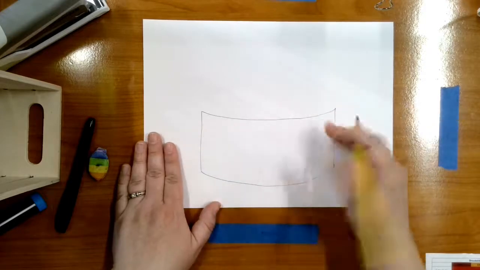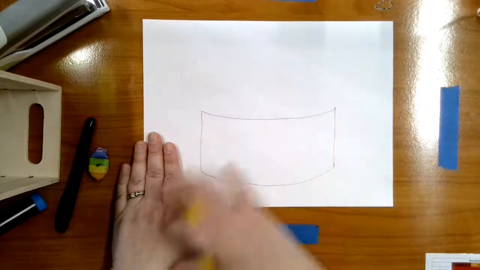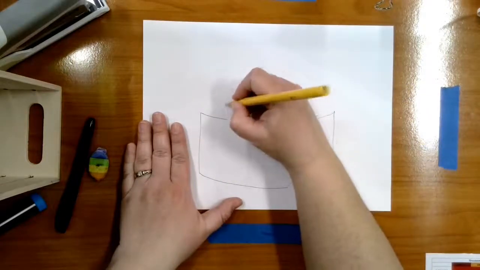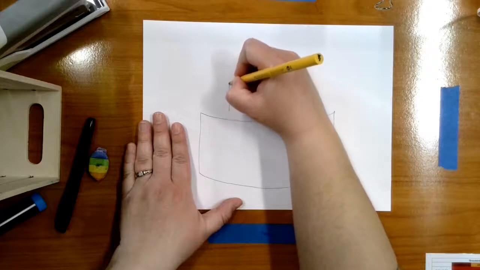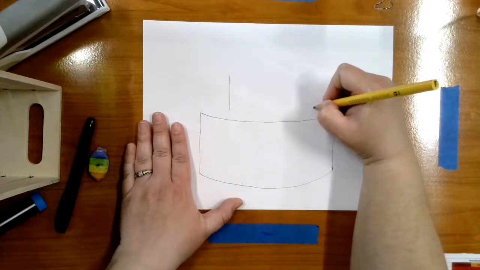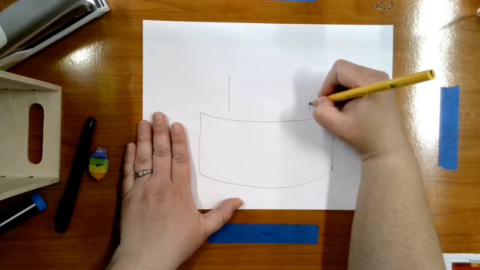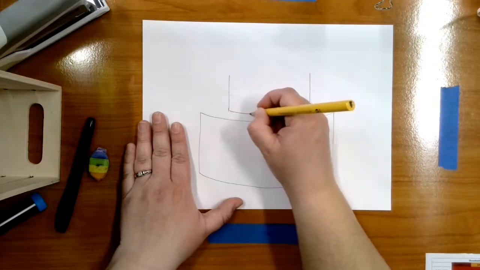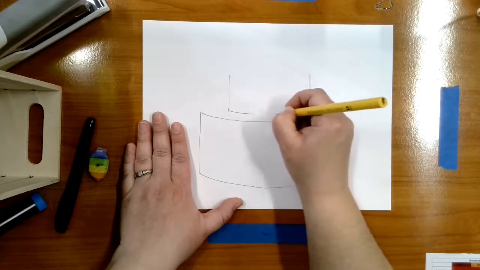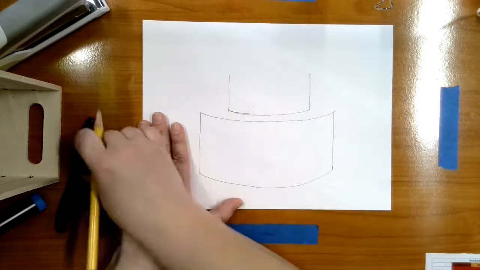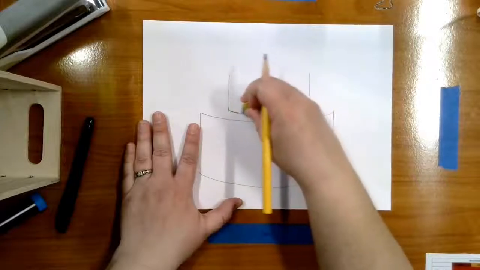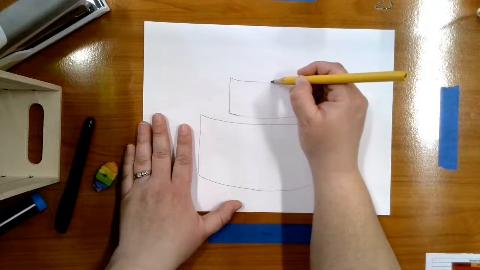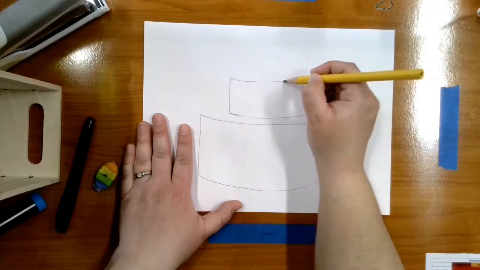Now, if I was just doing a 1-layer cake, I would curve up and connect and boom, but you have to do at least 2 layers. So I'm going to start building my next one. My next tier is going to be a little smaller. I'm going to come in a little bit, making these lines the same, curve to connect. Drawing with pencil, so if we make a mistake we can erase. Again, I'm going to curve on the top as well, down just slightly.